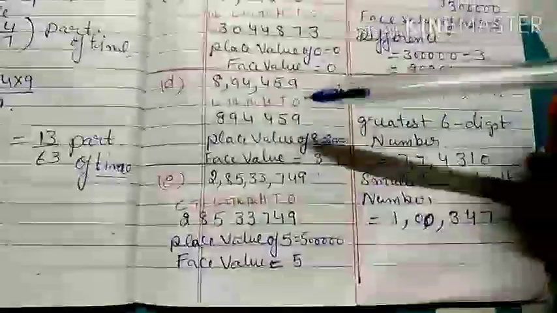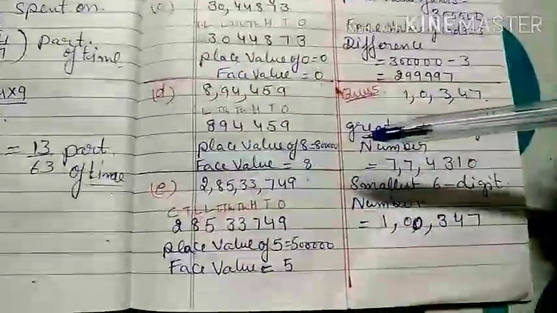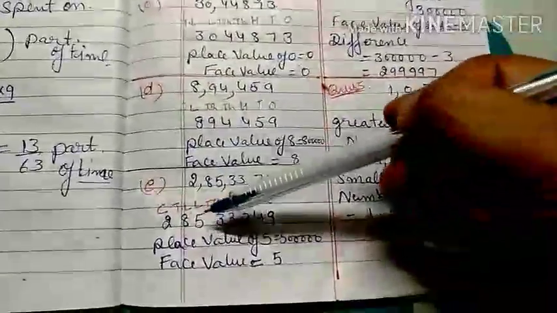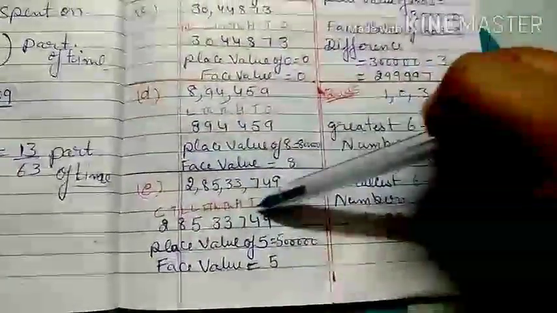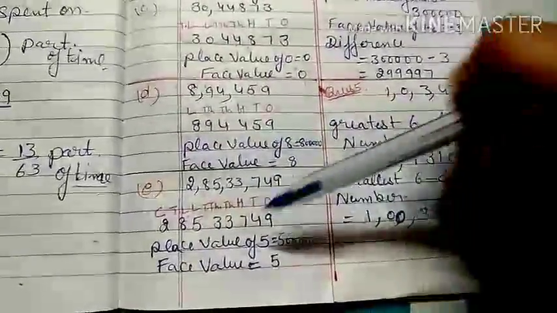If I have a bigger number, like 2,85,33,749, I have to find the place value of the 5. When I check, 5 is present in lakh position, that means 5 multiplied by 1 lakh, that gives you 5 lakh, and face value of 5 is 5.